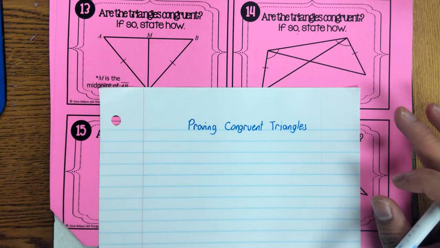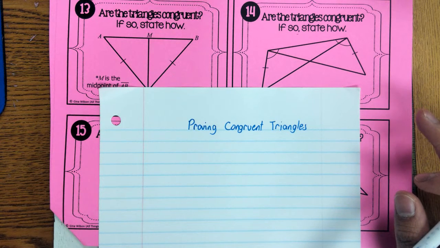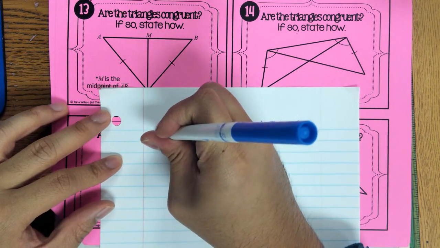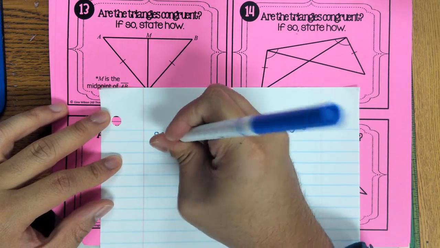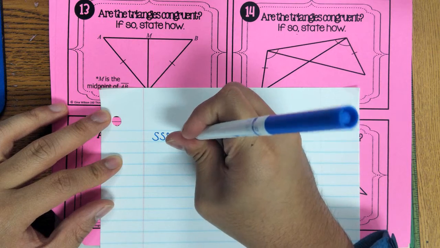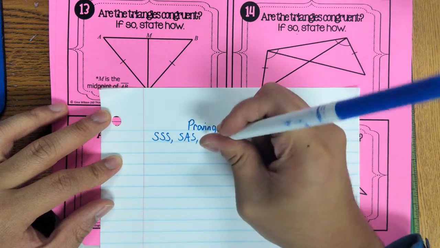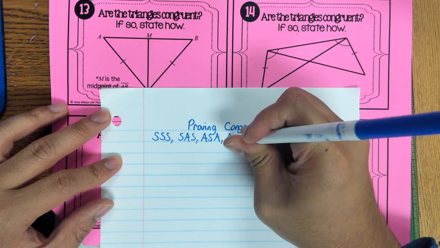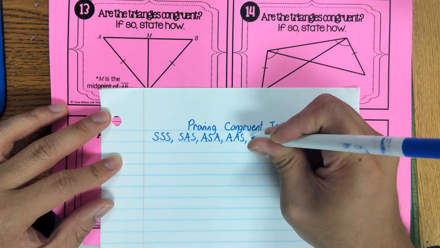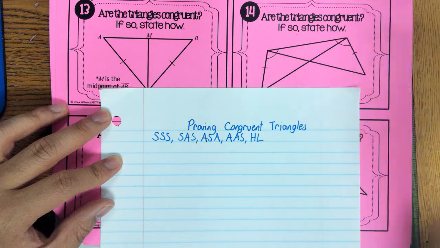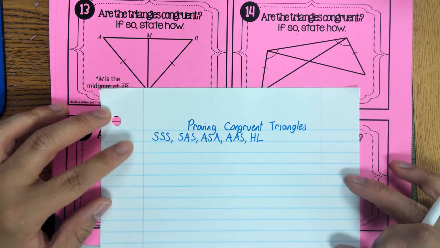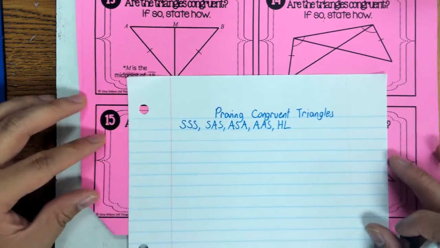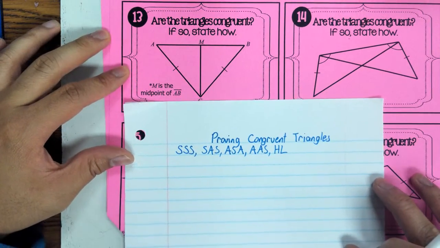So previously we learned about 5 different ways to tell if triangles are congruent. We have side, side, side; side, angle, side; angle, side, angle; angle, angle, side; and hypotenuse leg. So these are the 5 tools we can use to show triangles are congruent. So I will use this right here, number 13, as an example.